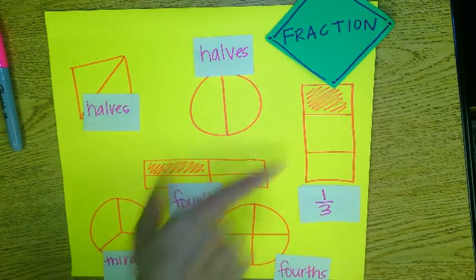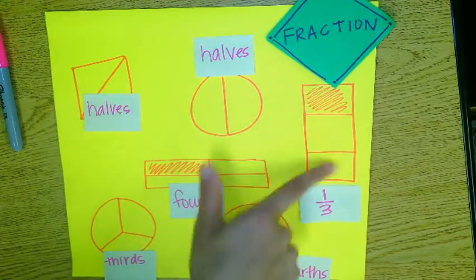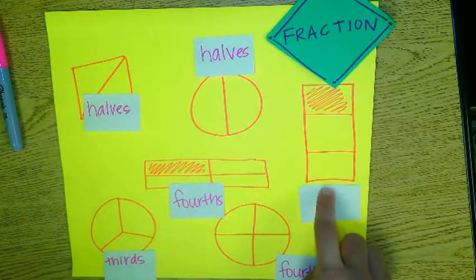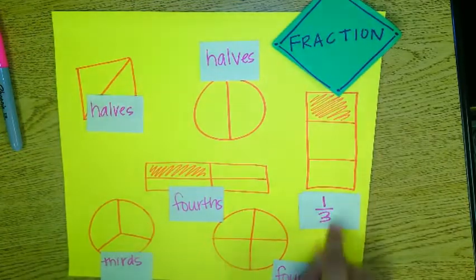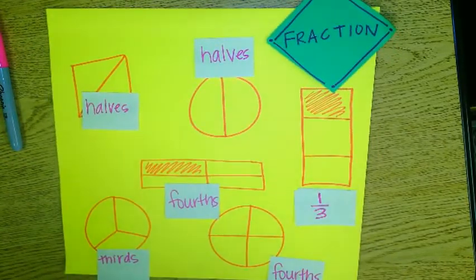Sometimes in 3rd grade they're going to talk about what part is not shaded. Well, that's 2 pieces out of my 3, so then my top number here would change to 2, but for this one I want to know my shaded. So speaking of top number, does anyone know what I call this top number?